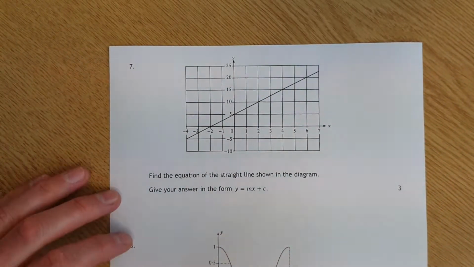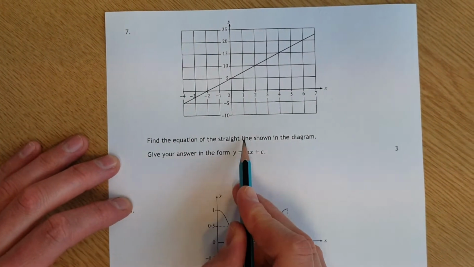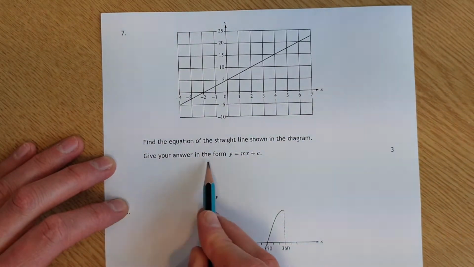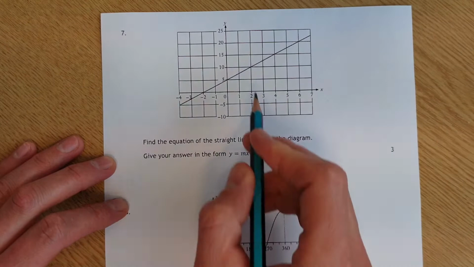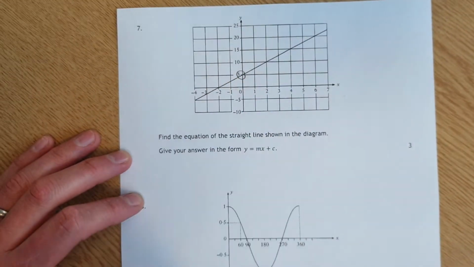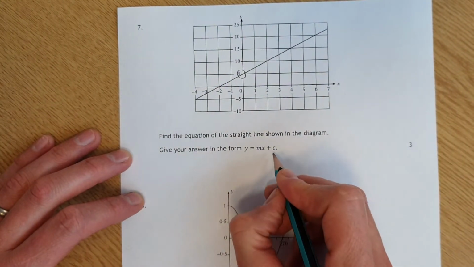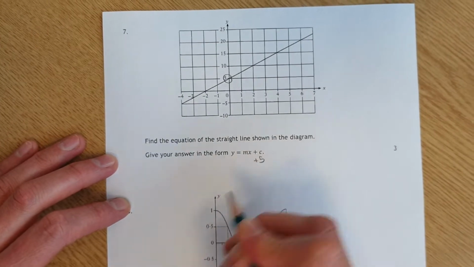Okay, question 7. We need to find the equation of the straight line shown in the diagram and give the answer in the form y equals mx plus c. So you need to know the gradient and the y-intercept. Well, the y-intercept is easy enough to see because we can see it's 5 there. So that's just going to be plus 5.